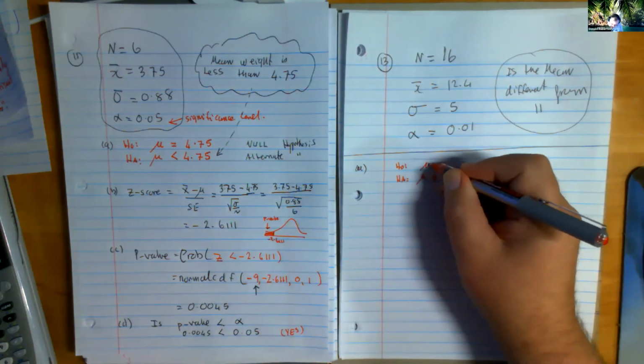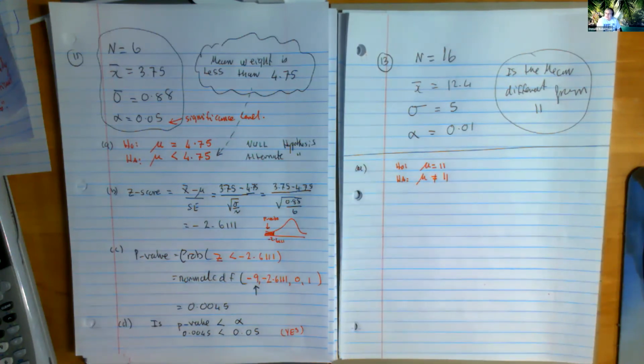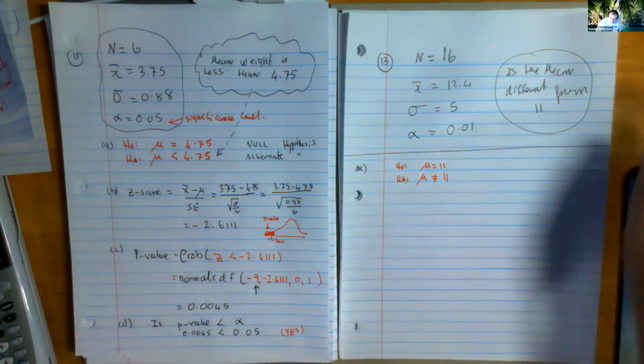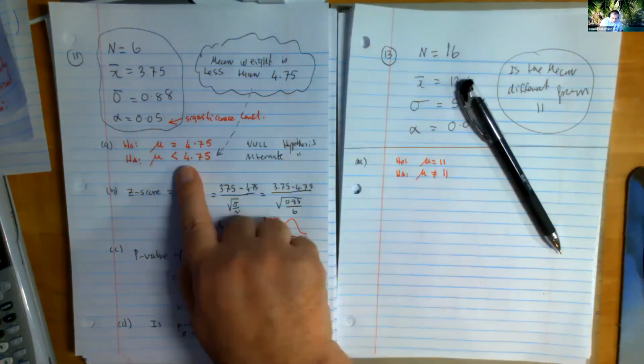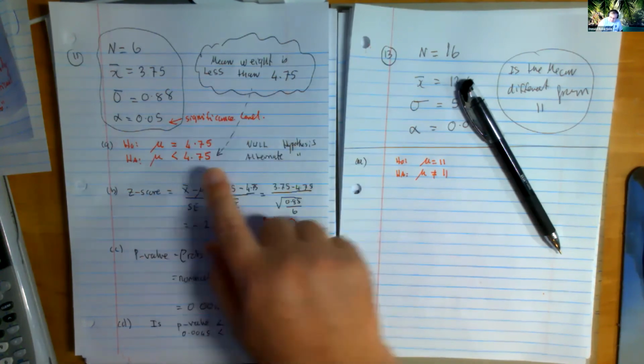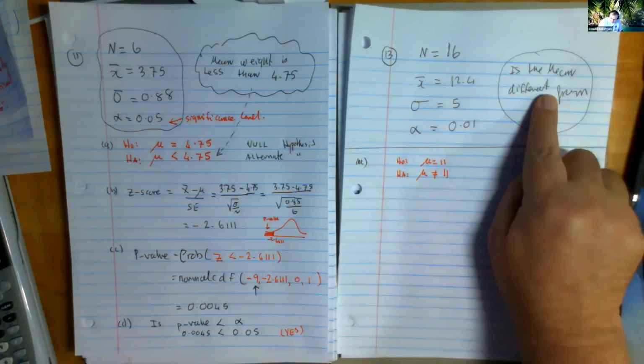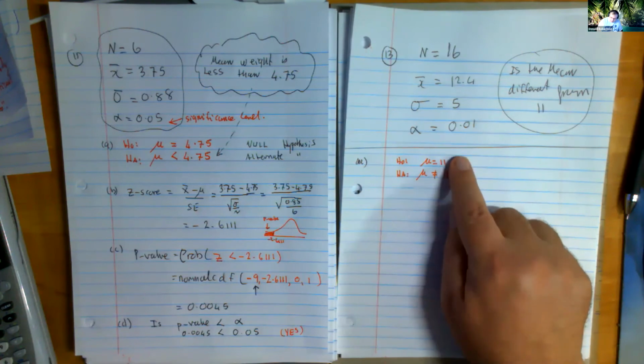And this guy, as always, is equal. So that's how we cope with a situation where it doesn't say, prove to me it's less than the number or bigger than the number. This is what it looks like when you're being asked to prove that it's not equal to, right? It's just different.